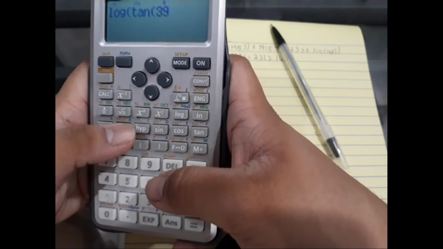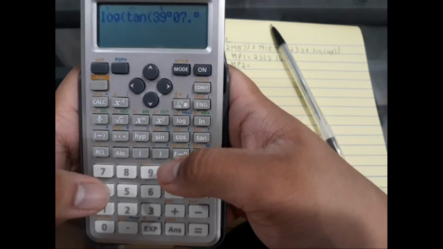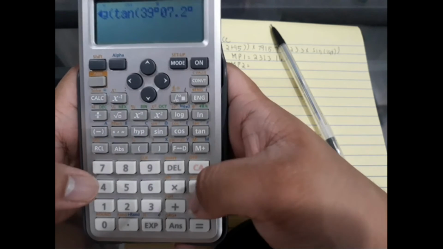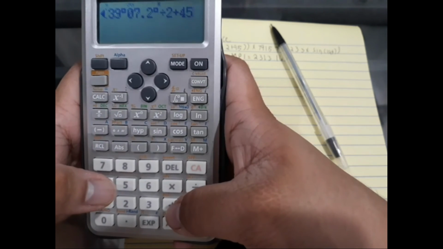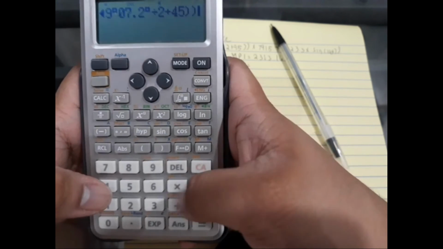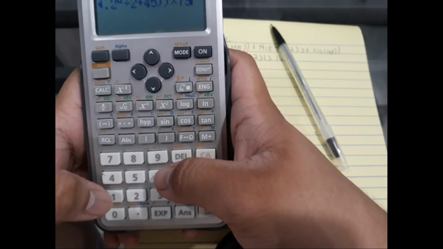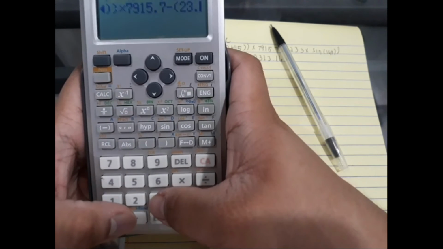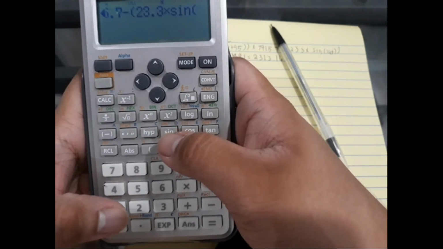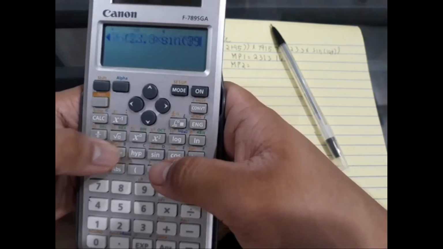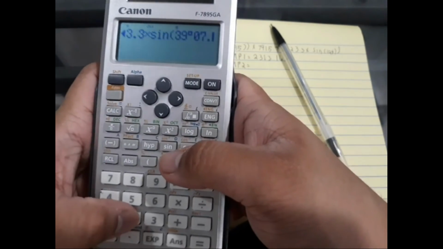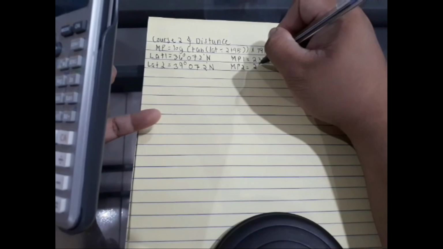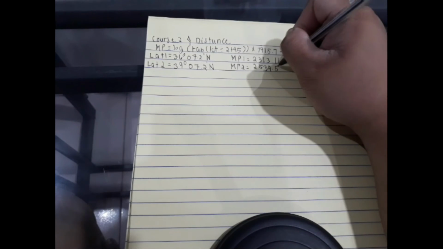Our latitude is 39 degrees and 07.2, divided by 2 plus 45 close parentheses times 7915.7 minus 23.3 times the sin of the latitude 2, which is 39 degrees and 07.2, and closing parentheses. So the answer is 2539.50.